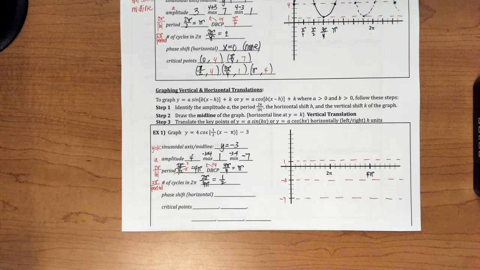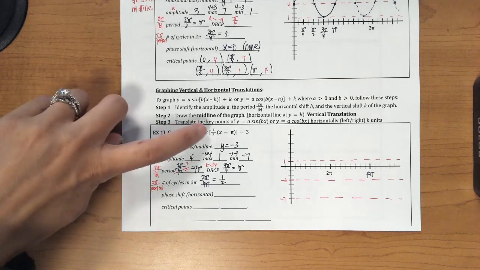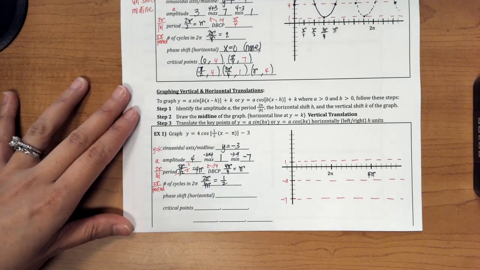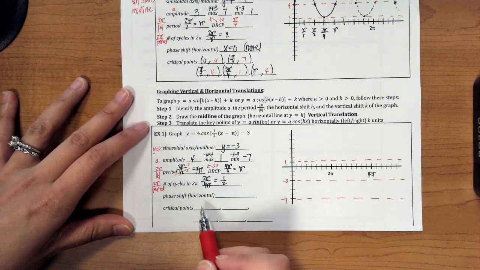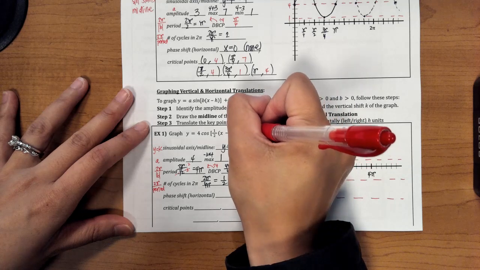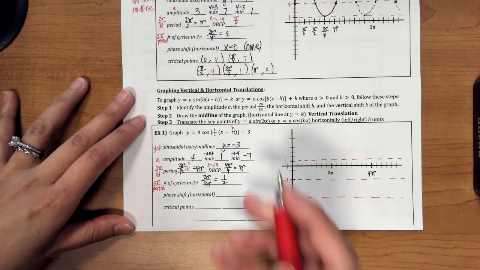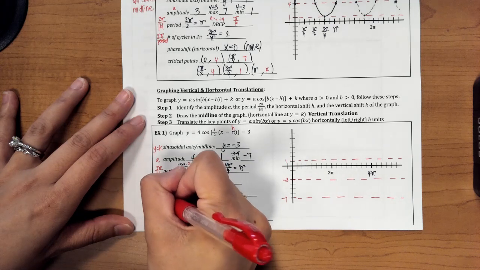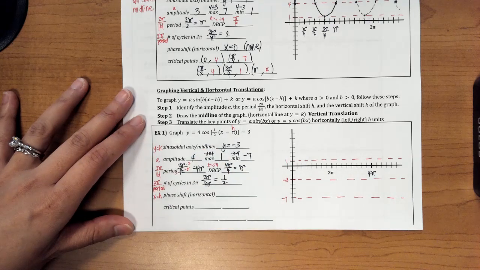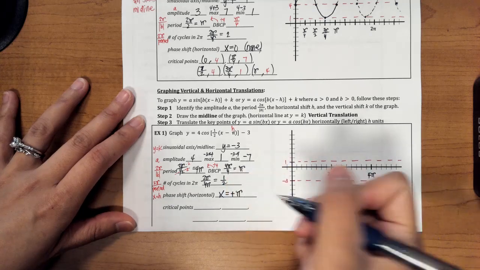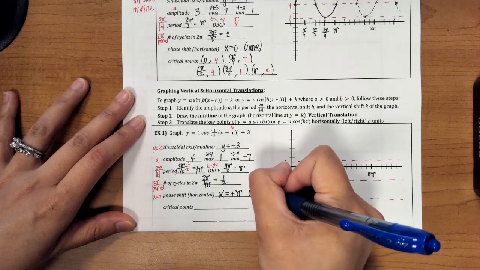So we know then that this is a horizontal stretch because the fraction has a reciprocal, right? It's a horizontal stretch of 2. Our phase shift, this is the new one for today. This is your h value, right? So it's the x minus h. So remember, you have to switch your signs. So it looks like a negative, but we're going to say x equals positive pi. I'll write here opposite signs.